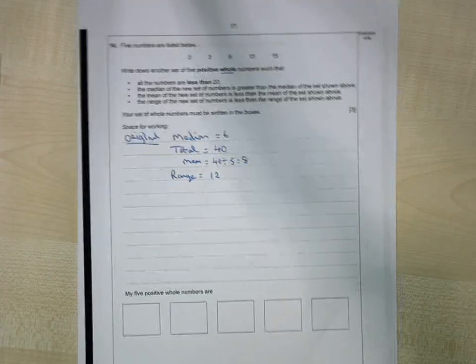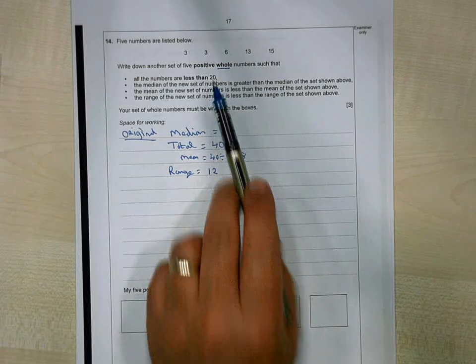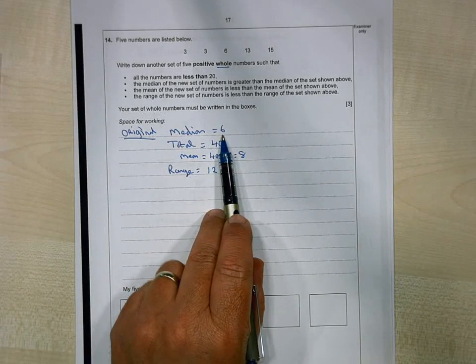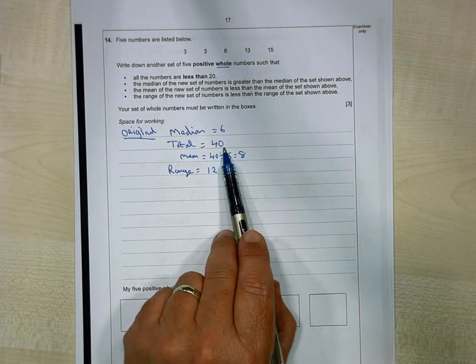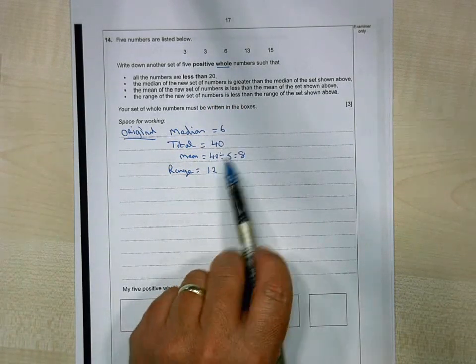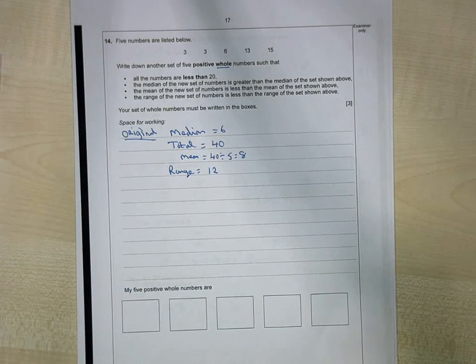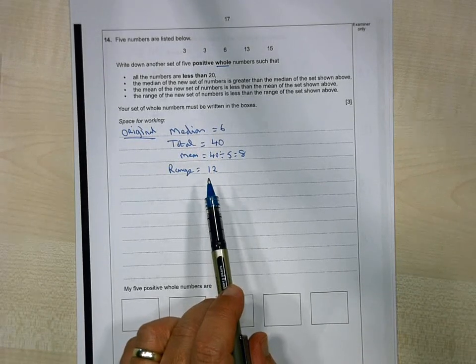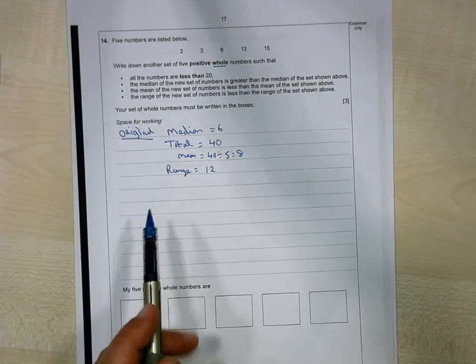So the numbers that I'm going to put in here have to be all less than 20. The median has to be bigger than 6. They've got to add up to a number less than 40, and the range has to be less than 12. There's nothing in there to talk about mode, so it doesn't matter if I've got more numbers repeating themselves.